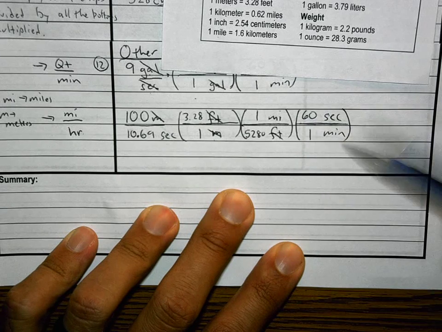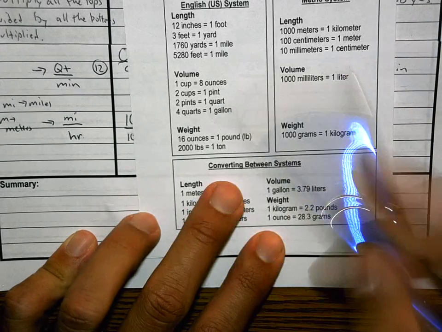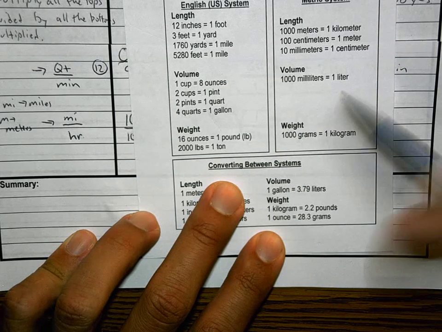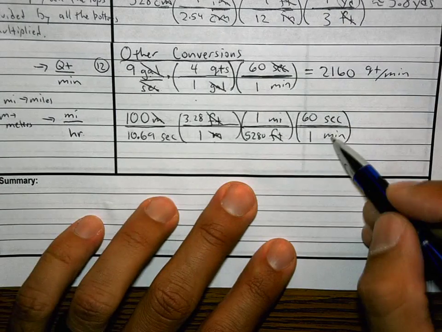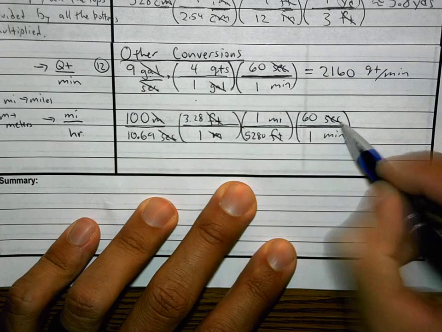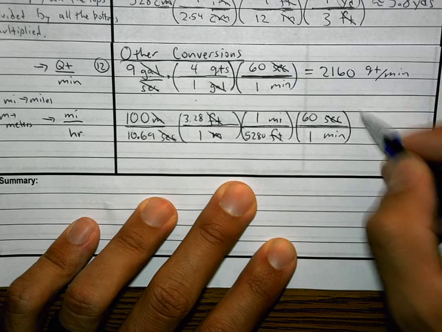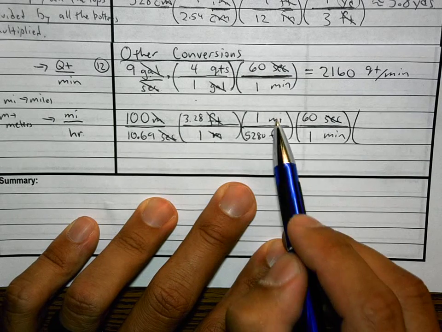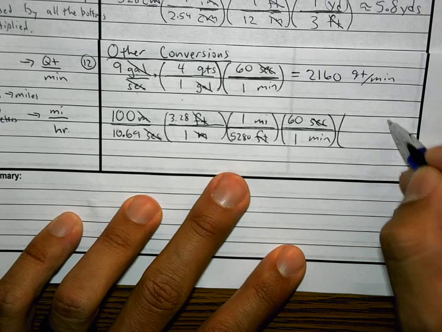If you don't have these time ones, because I did not put time on this chart, you can add the time ones on your chart if you need to. Okay? 60 seconds per minute. Seconds cancel. Even though they're really far apart, I can use that commutative property. Almost done. Now I'm in miles per minute. I'm almost there. I need one more conversion factor, don't I?